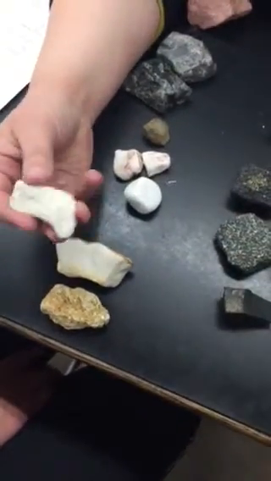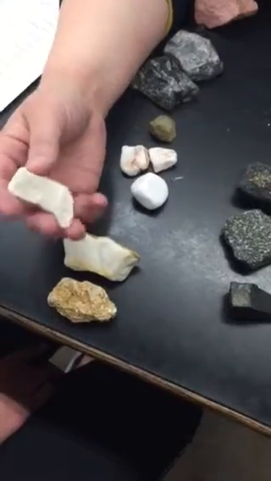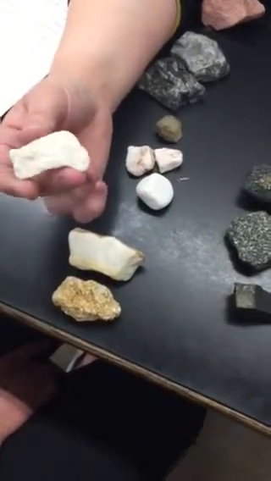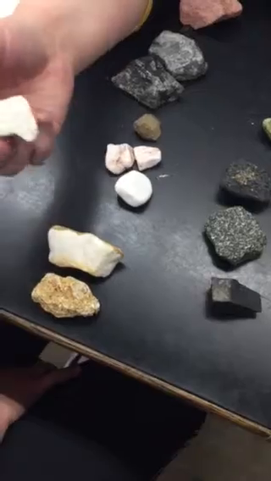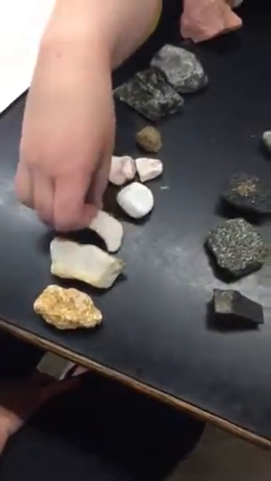This is oolitic limestone. When you look at it with a hand lens, it looks like it has a lot of O's all over it, little pores. So oolitic has two O's at the beginning of its name. Oolitic has lots of O's.